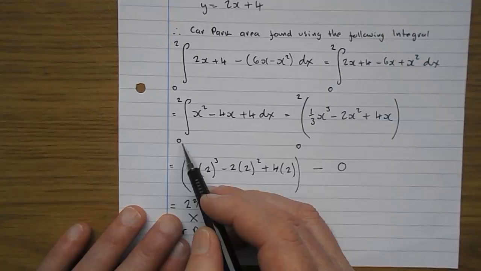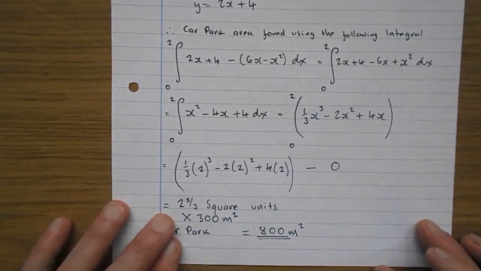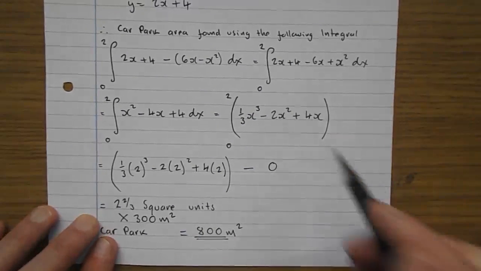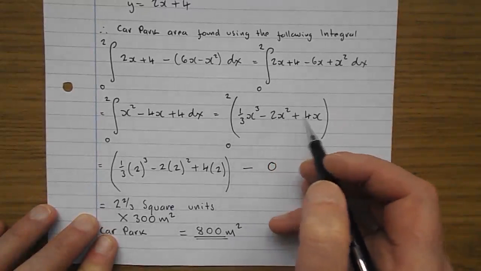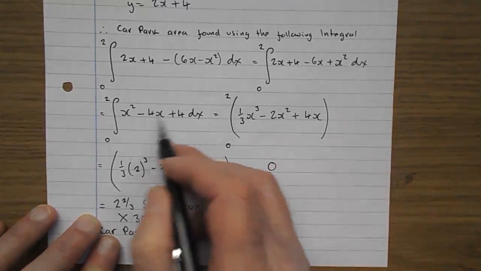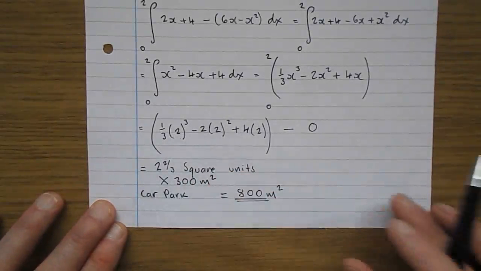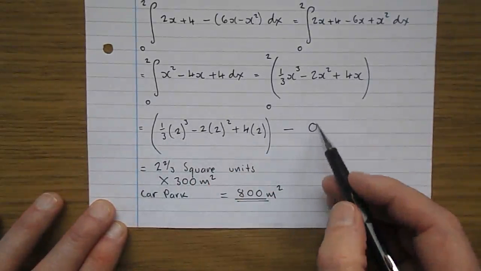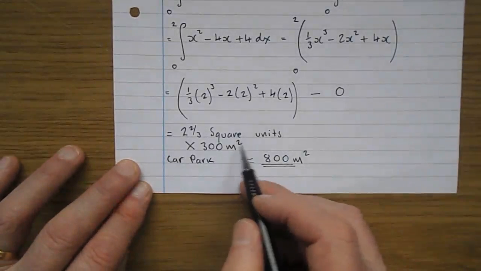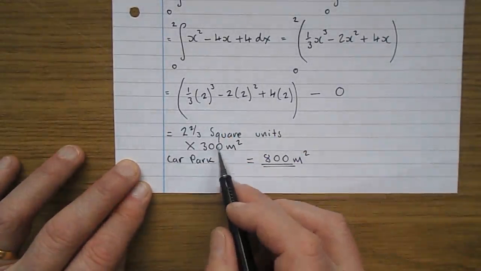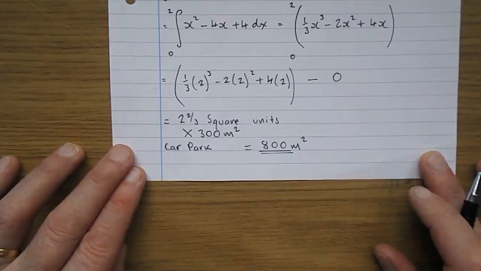So you're integrating between 2 and 0 x squared, 2x take 6x is take 4x, and you've got plus 4. Okay, and we go on to integrate, and we've done the integral of x squared already. Take 2x squared plus 4x, so that's what you get when you integrate that. You put 2 through it, again simple with your calculator, and you put 0 through it. Obviously you get 0. So you get 2 2/3 square units. Don't forget to times it by 300 square metres. So the area of the car park is 800 square metres.